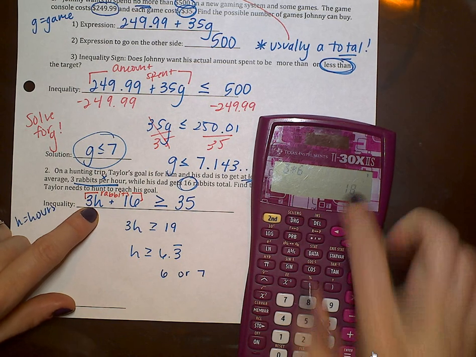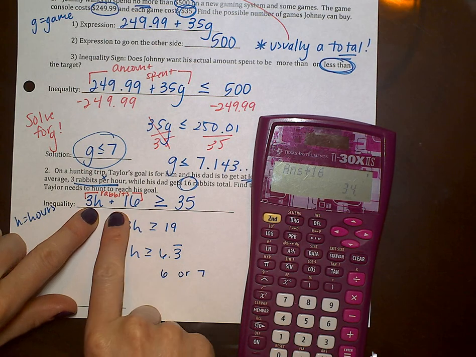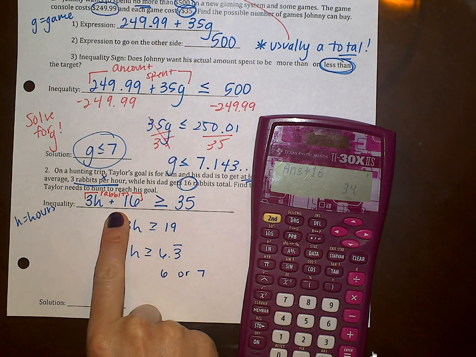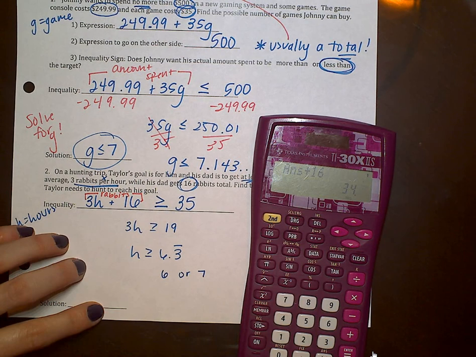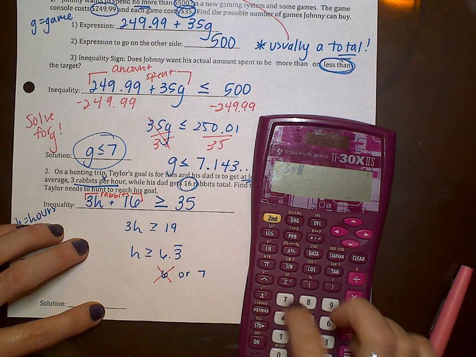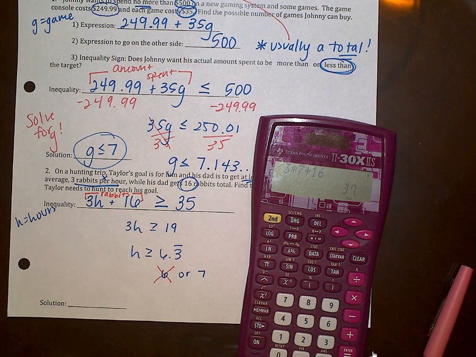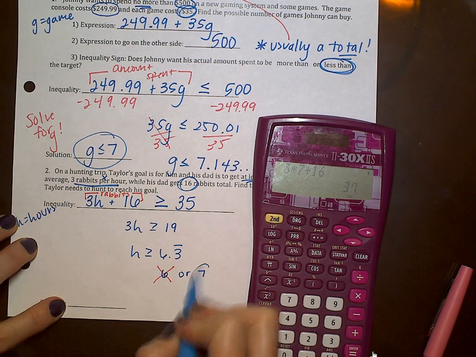Taylor would get 18. Add on to it 16 that Dad gets. They only get 34 rabbits if they hunt for 6 hours. So that's not the answer. If I hunt for 7, okay, then they get 37, so they've got to hunt for at least 7 hours.